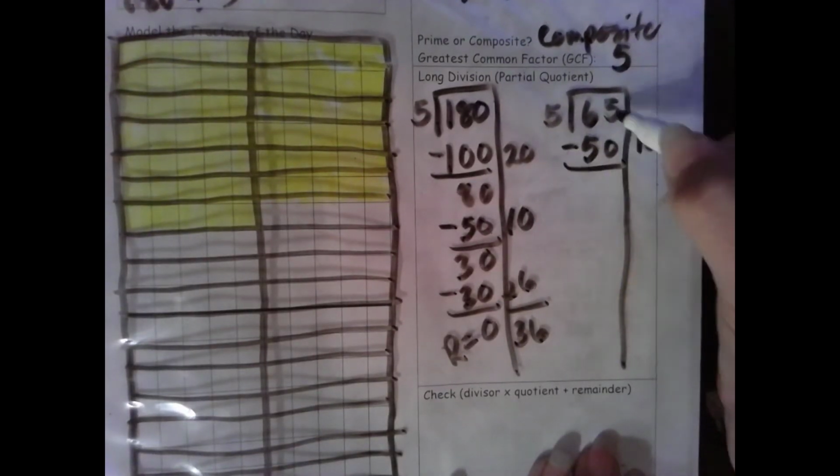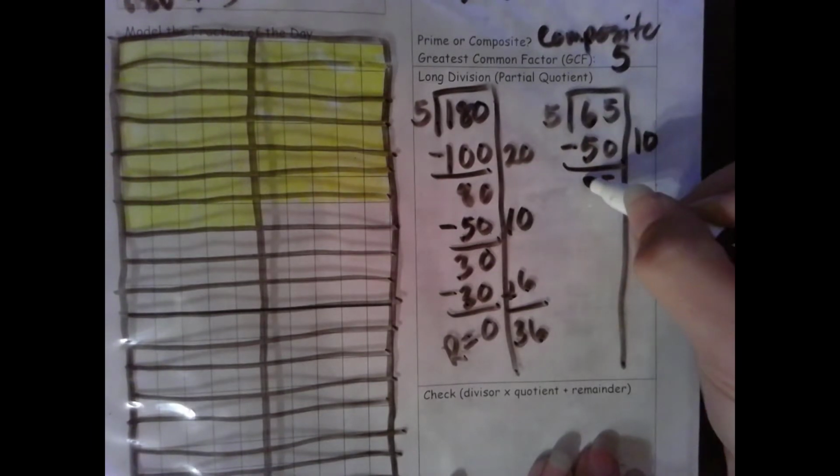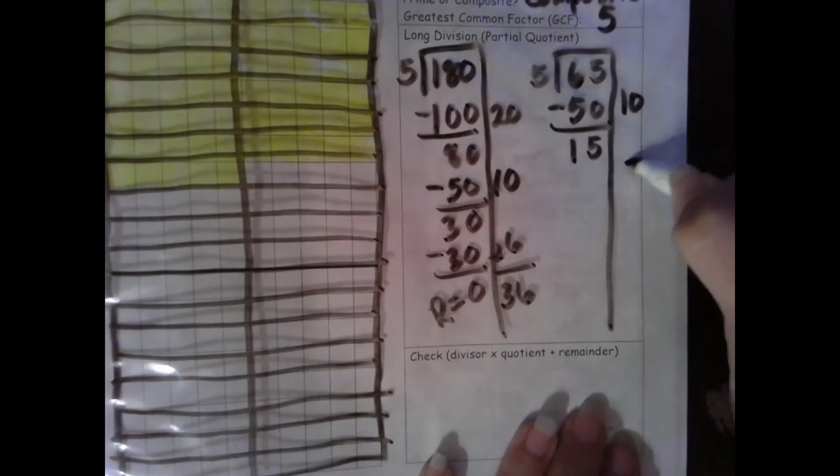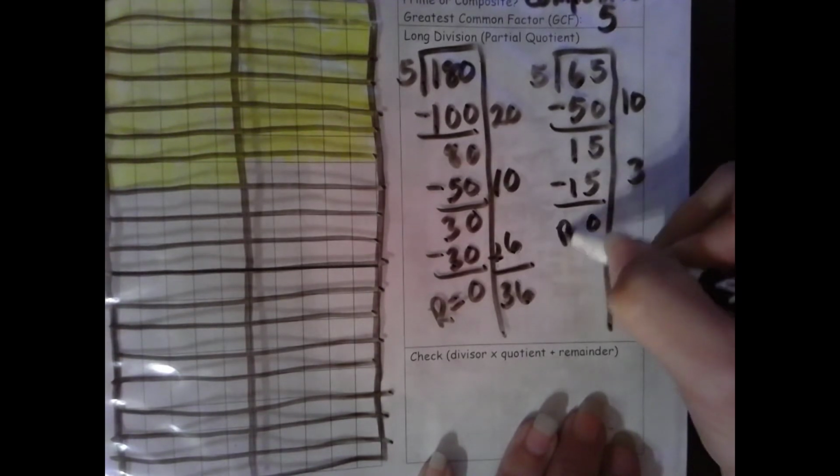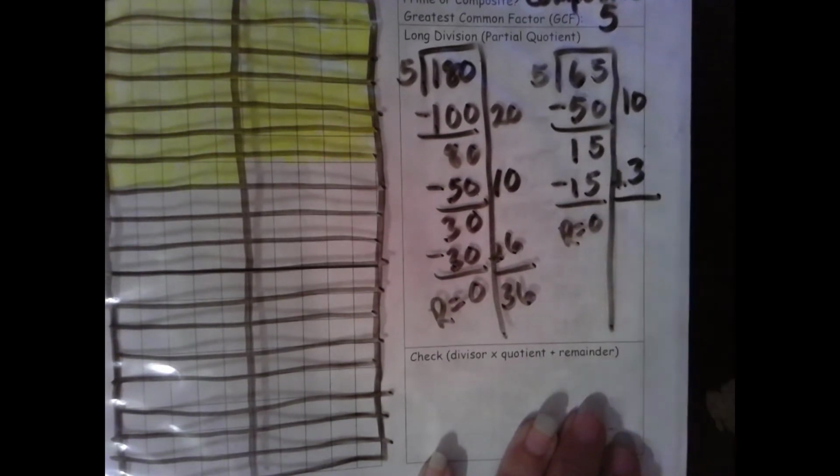Here, 10 times 5 is 50. More on top, no need to stop. 3 times 5 is 15. Numbers the same, zeros the game. Add up our partial quotients. 10 plus 3 is 13.